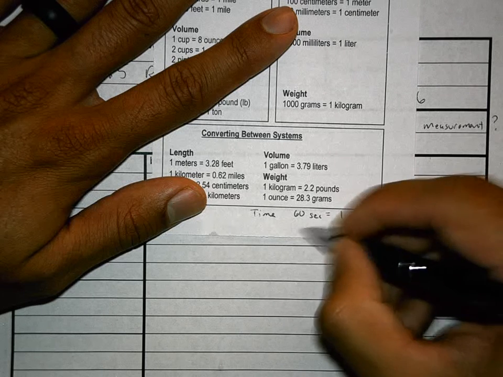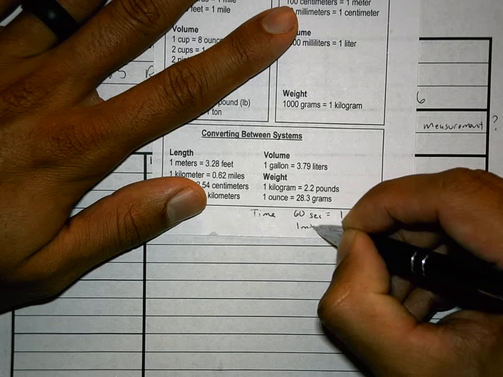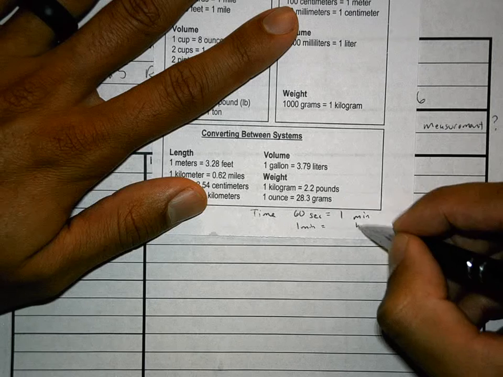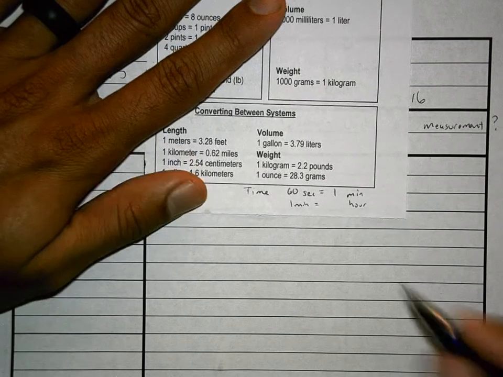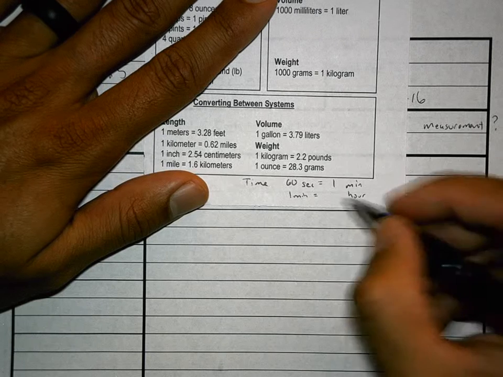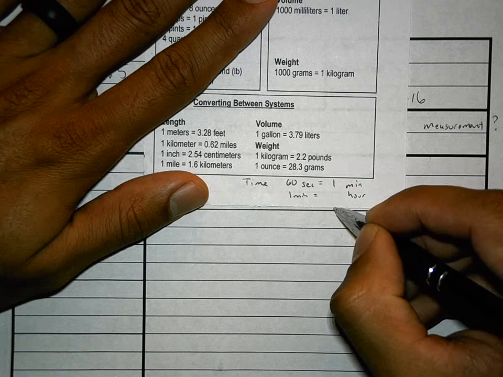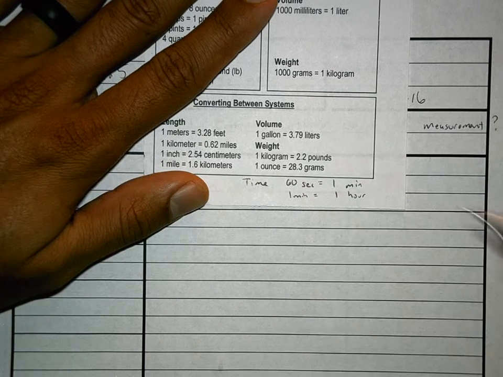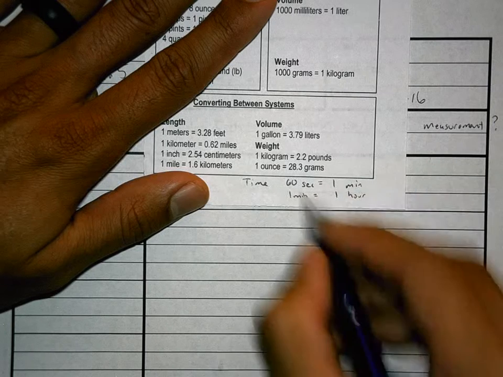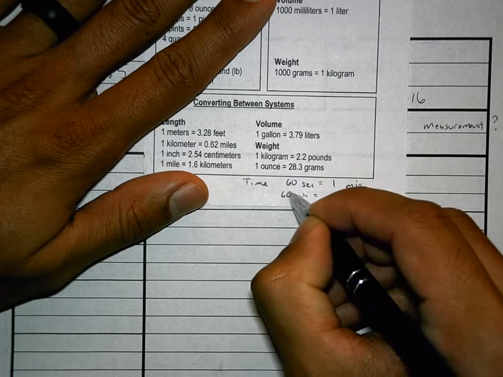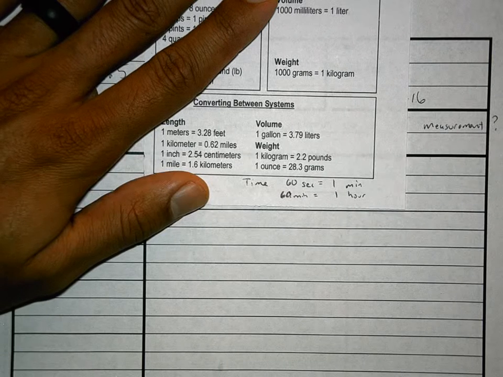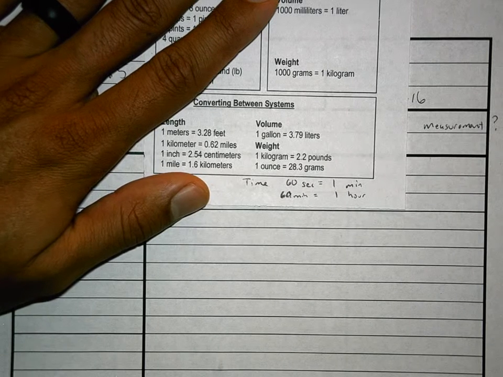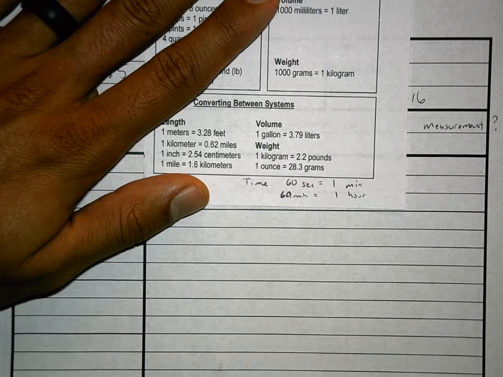And 1 minute is equal to how many hours? 1 minute is how many hours? 0 hours. 1 hour is how many minutes? 60. So let's change this to 60 minutes is 1 hour, since I was thinking it but I did not say it. And there's only one other one here.